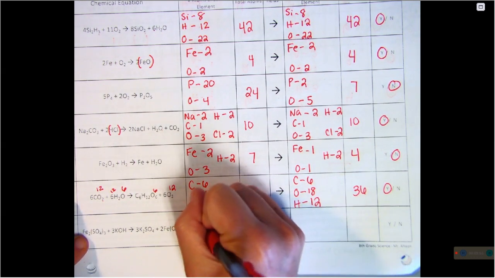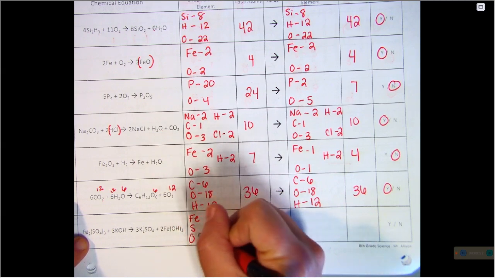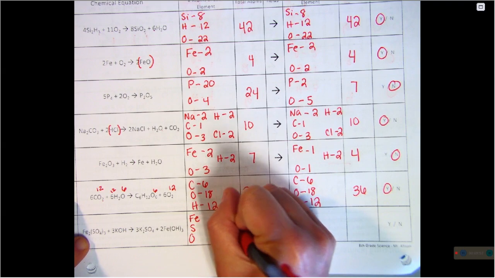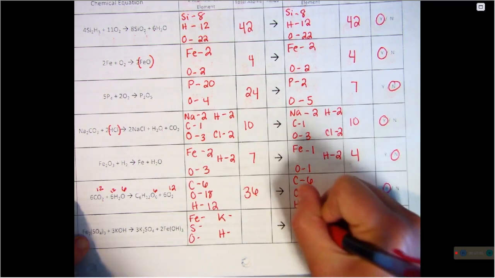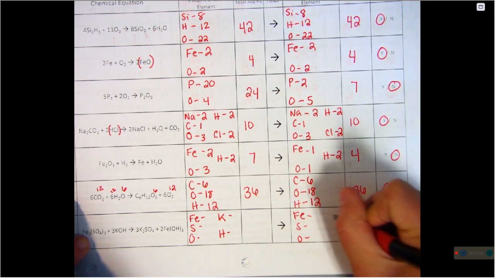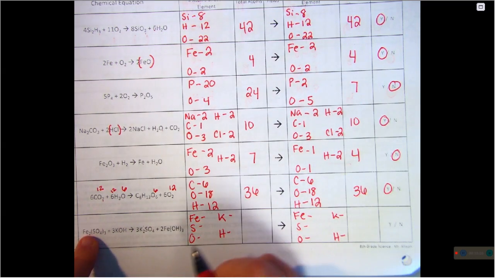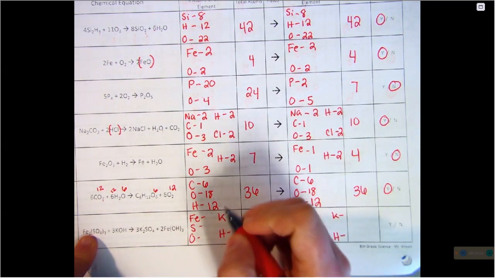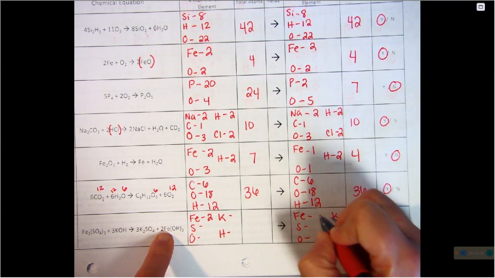This one's a lot. I've got iron, sulfur, oxygen, potassium, and hydrogen. Okay, so go through and write your atoms. Fe, S, O, K, and H. All right. Iron, I see 2 right here. On this side, I have 2 irons.